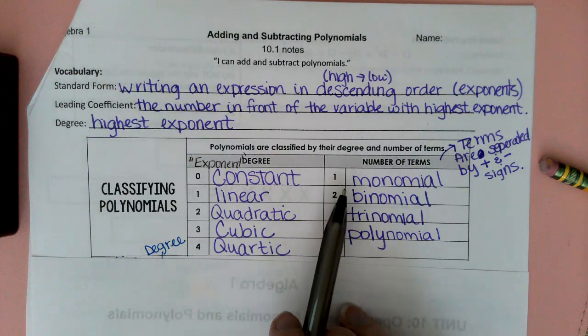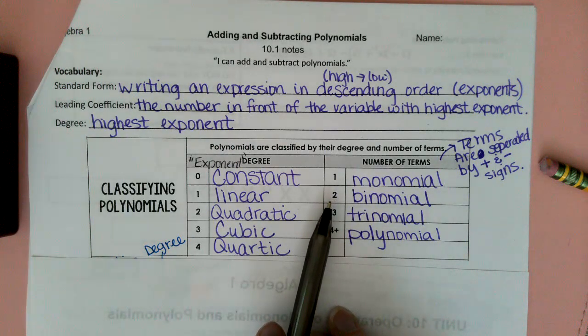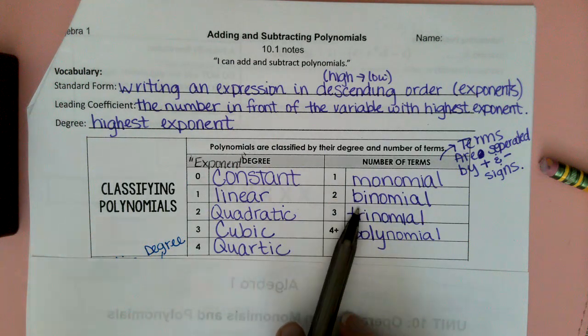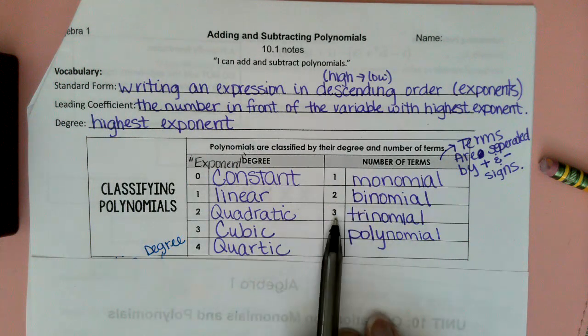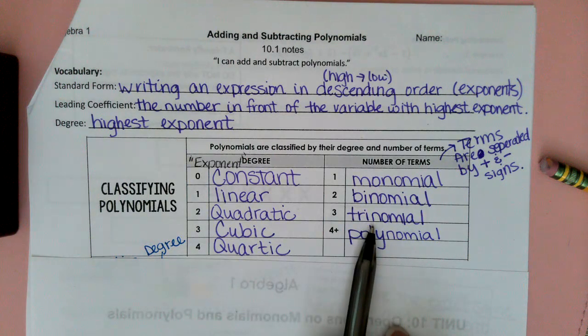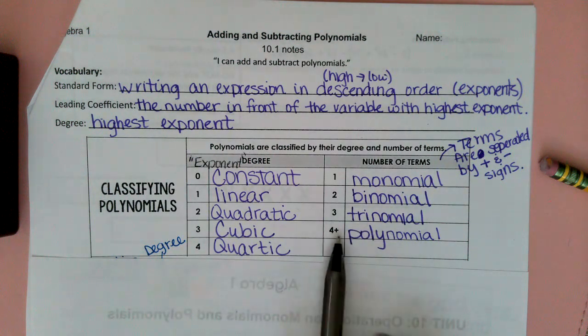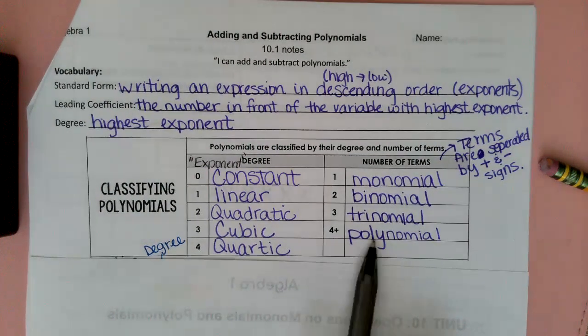If you're classifying it according to the number of terms, 1 term is a monomial. 2 terms is a binomial, like a bicycle has 2 wheels, so a binomial has 2 terms. 3 terms is called a trinomial, just like 3 wheels is a tricycle, so you have that tri part as your prefix. And then 4 terms or more, that's why you got that plus sign there, is called a polynomial. Poly just meaning many.